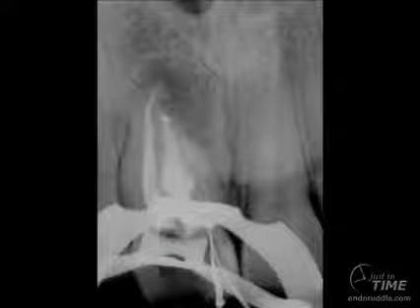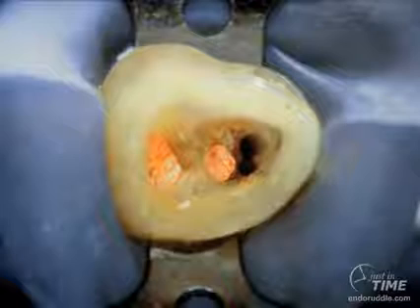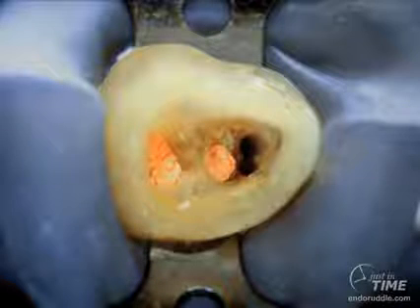Well, as work is continuing, you can see two canals have been negotiated, shaped, and three-dimensionally filled. And you can see the anatomy of the far left system. You can see the resorptive area has been obturated, and two more systems were identified. And if we look at the photograph, you can see that there is a facial and lingual branch making this central incisor a four-canal system.